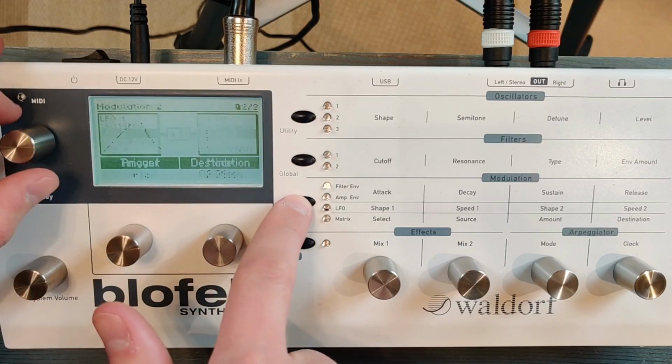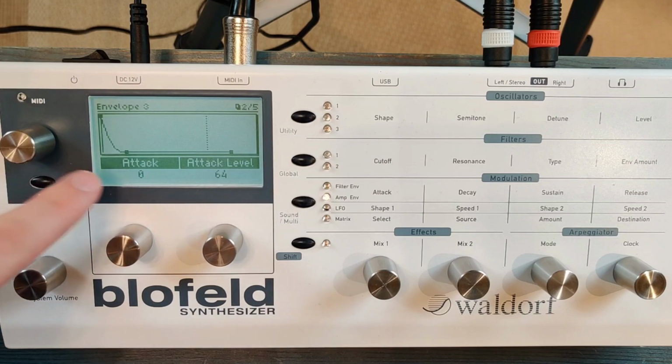What we still need is this incoming pitch effect, and therefore we need envelope 3. Let's have a look again on envelope 3. It looks like this, but we don't want the pitch to change from high to low. We want the pitch to change from very low to high.